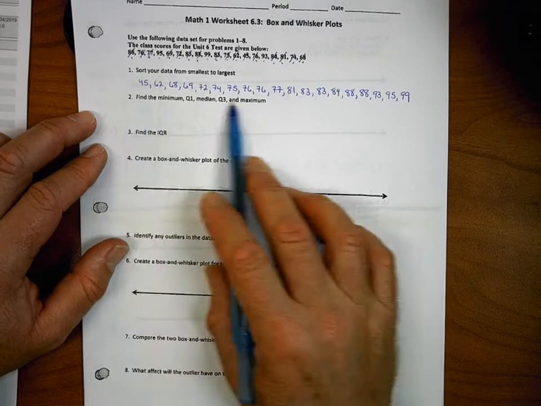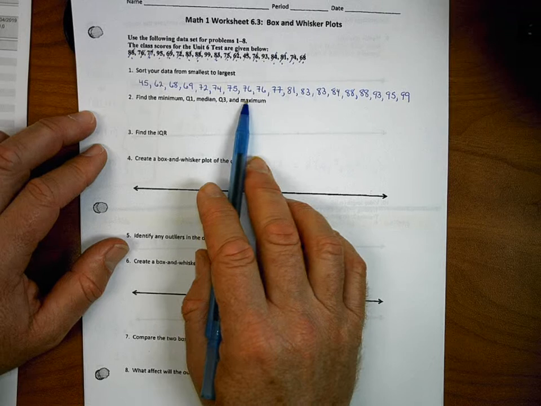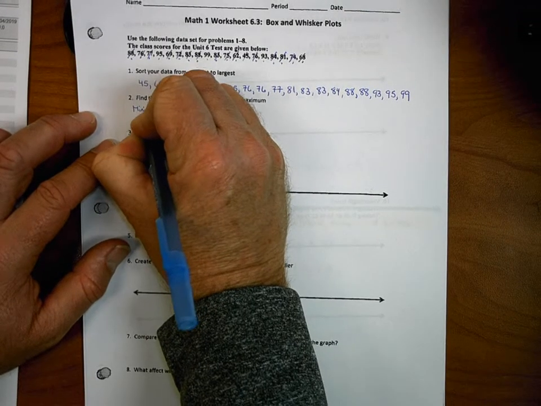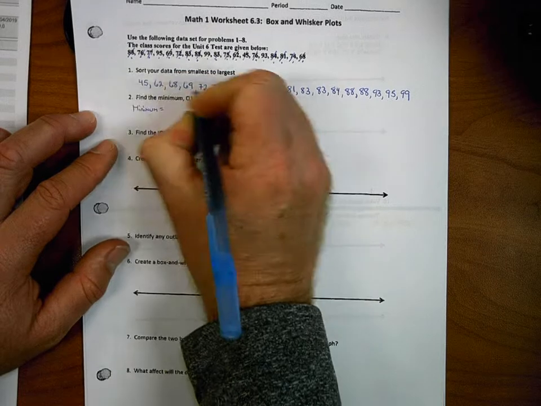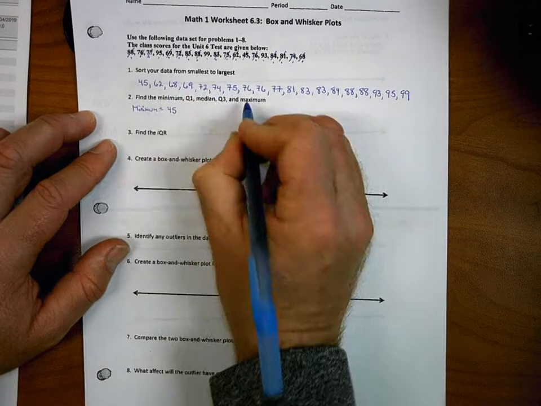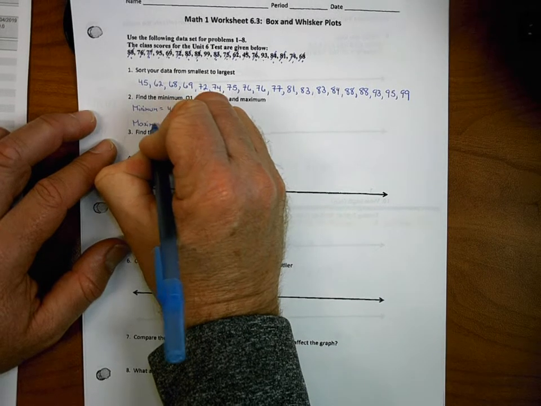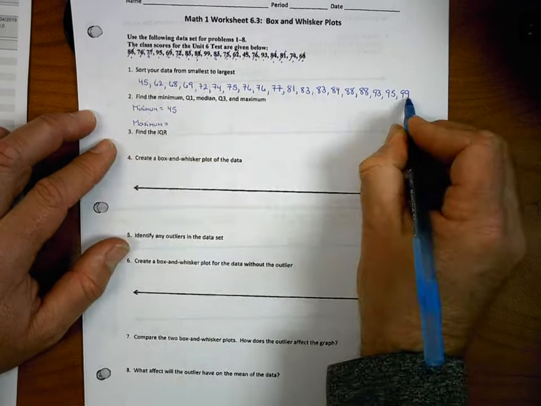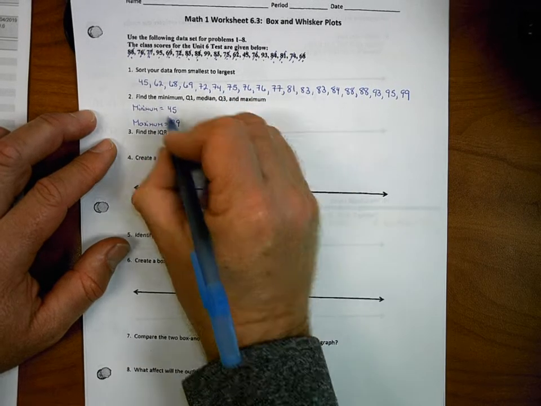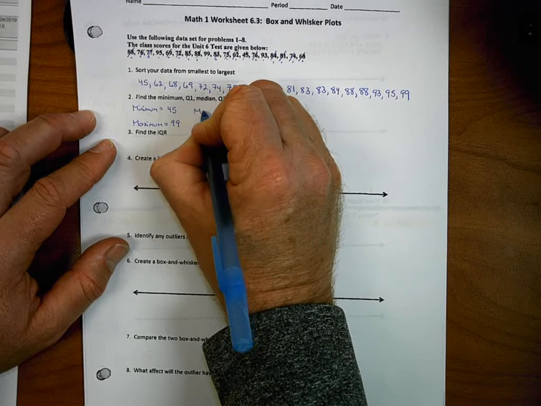Okay, so we're going to find the minimum, Q1, median, Q3, and the maximum. My minimum is always going to be my smallest value after I sort my data. So that's going to be 45. My maximum is going to be my largest piece of data, which in this case would be the highest score, which is a 98. The next thing I'm going to find, and you probably should find them in this order, is the median.